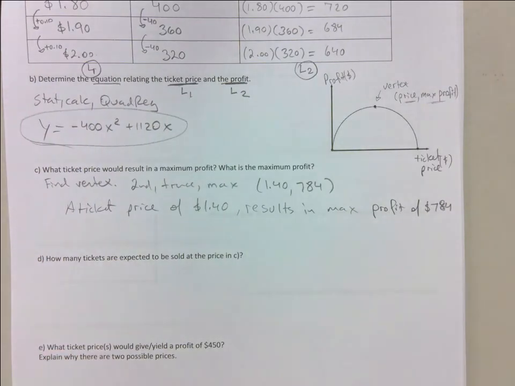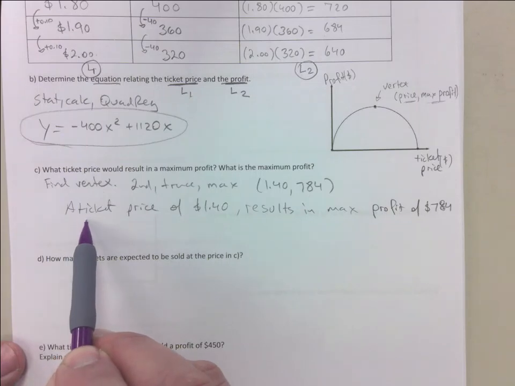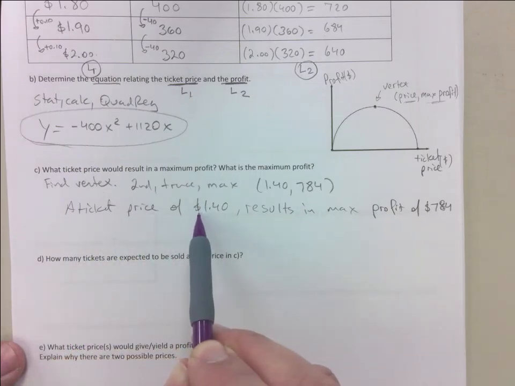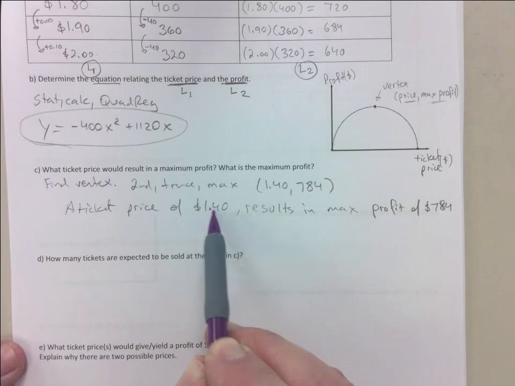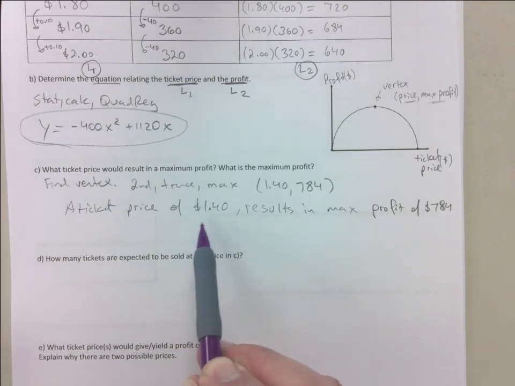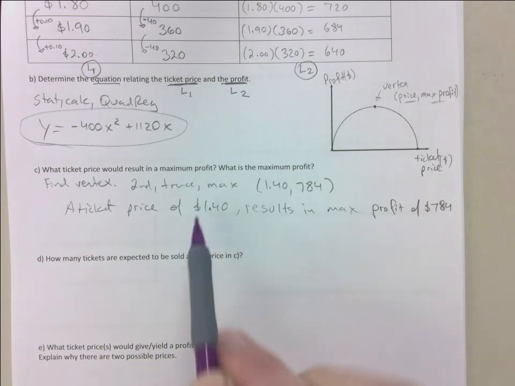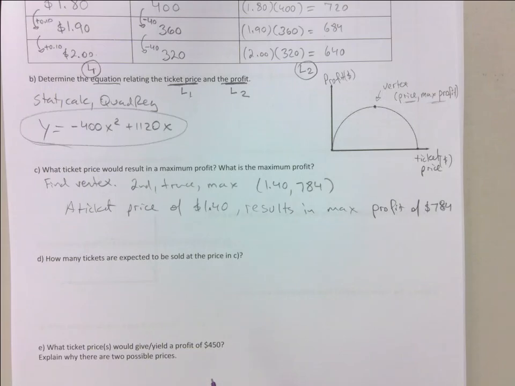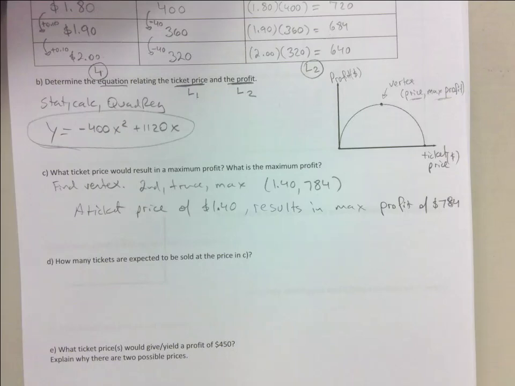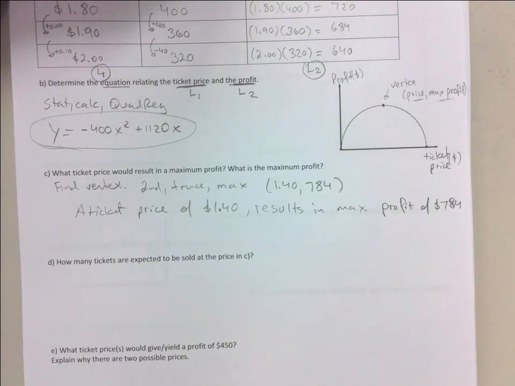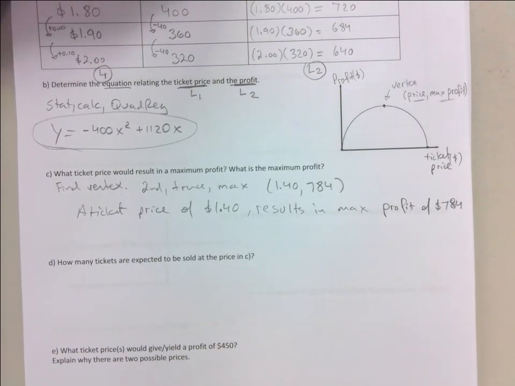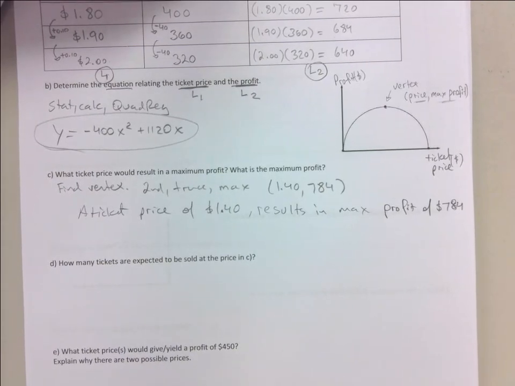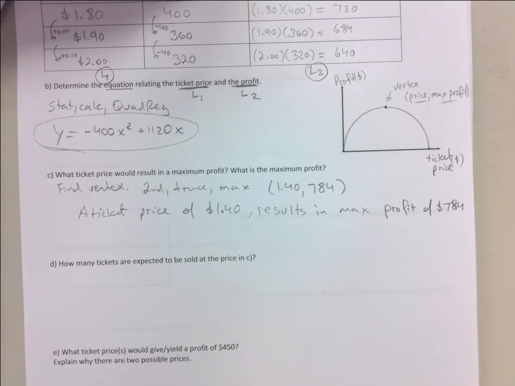Do you need to make a sentence? No, I would just want you to label clearly and have units attached to it. Remember, money needs to have 2 decimals, if it's a non-zero at the end here. So there we go.